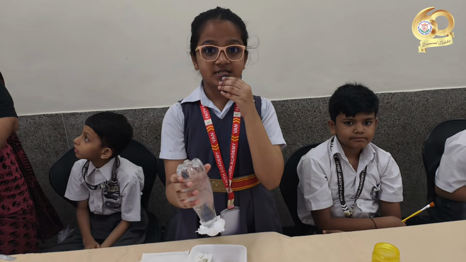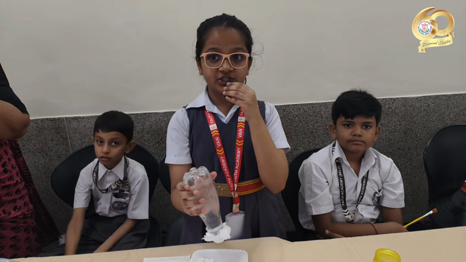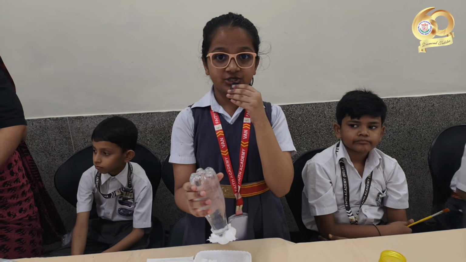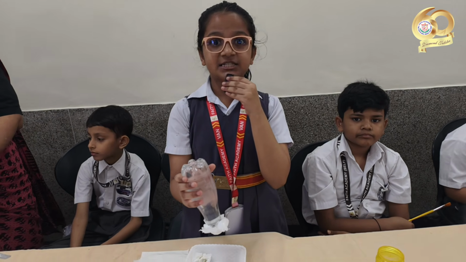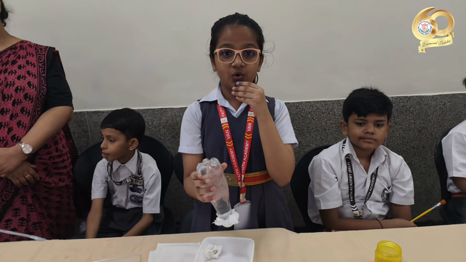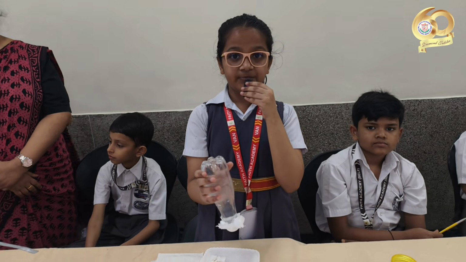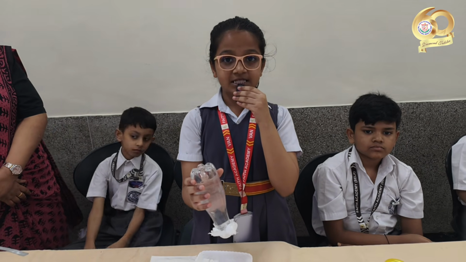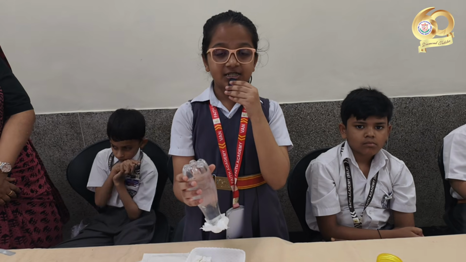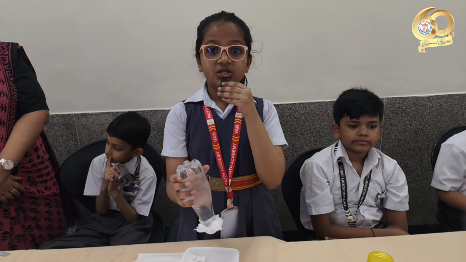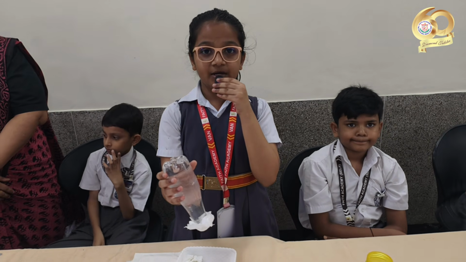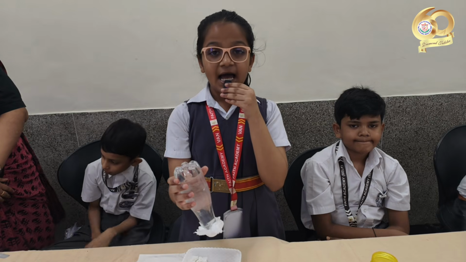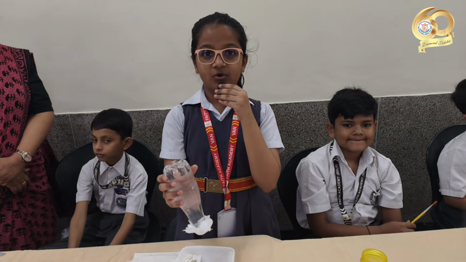This push is called air pressure. The air pressure from outside is strong enough to hold the tissue paper in place and support the water inside the bottle. So the tissue paper does not fall and the water stays in the bottle.